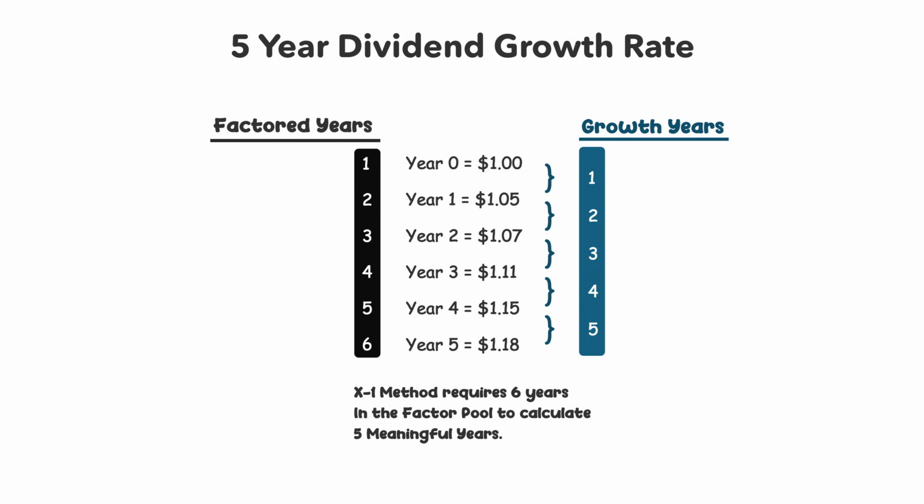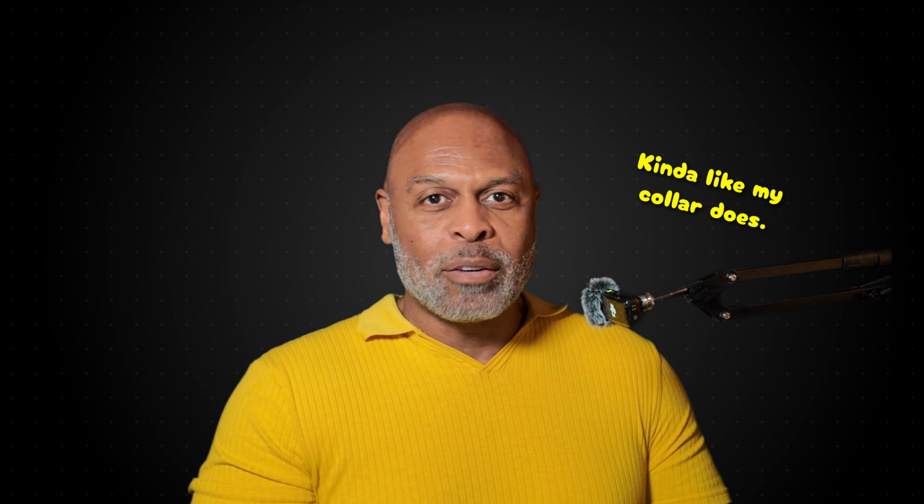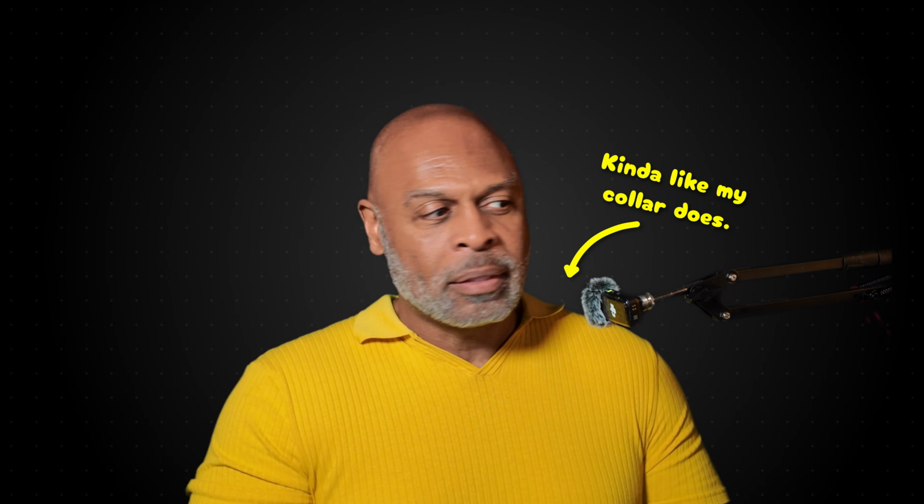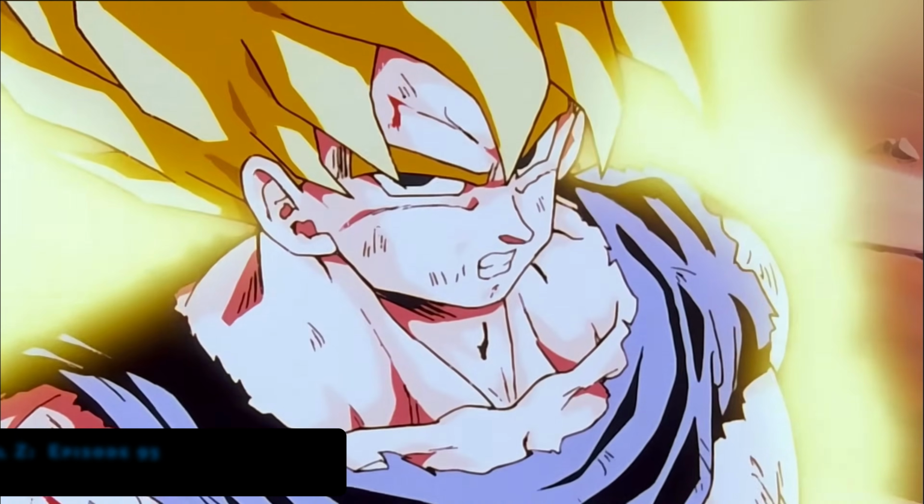In order for me to get the 5-year growth rate years, I need 6 years in the calculating pool. I need to use an X-1 type of scheme because the first year is the base year. Yeah, I know. I just did it once again, got off topic, went down a rabbit hole, can't stay on track. But this kind of stuff bugs me. I'm just saying, man. I'm just saying.